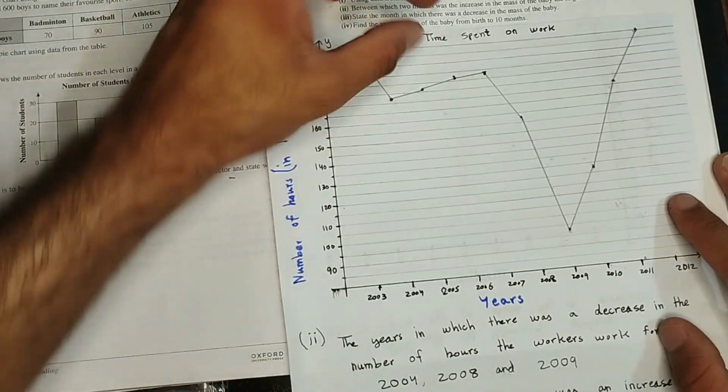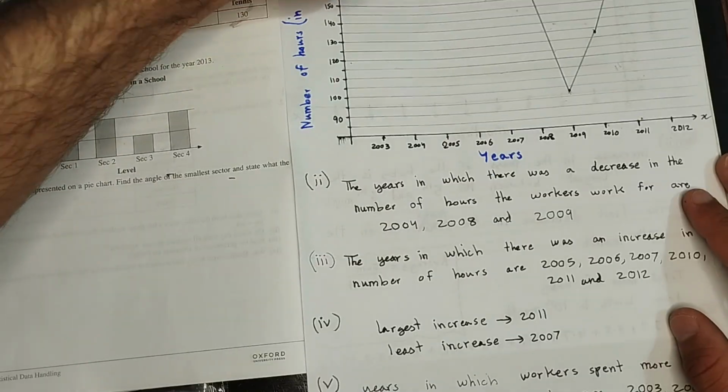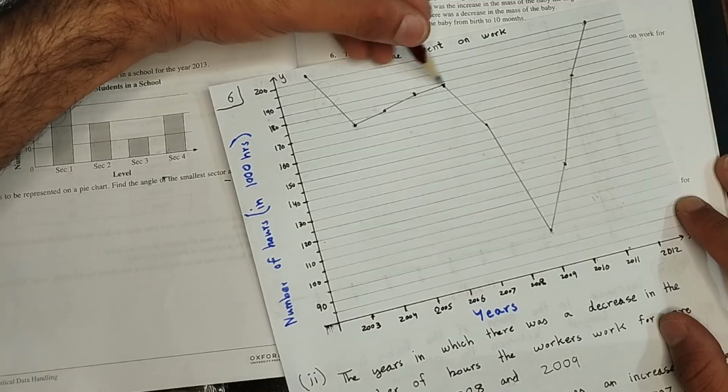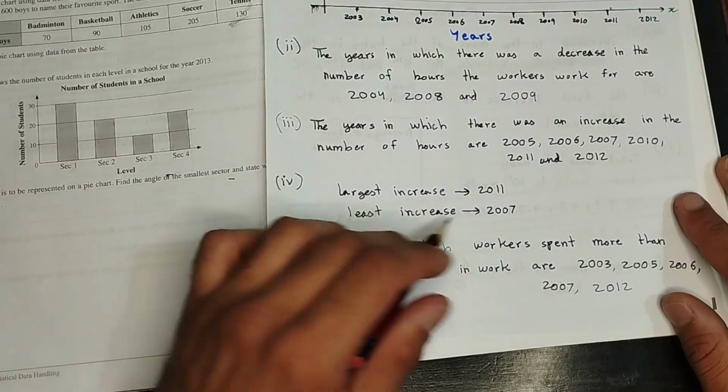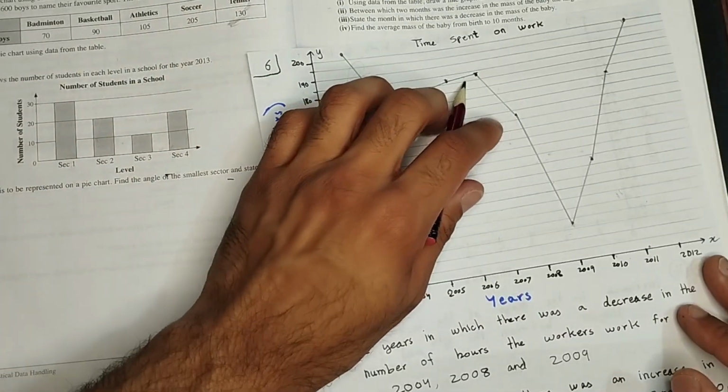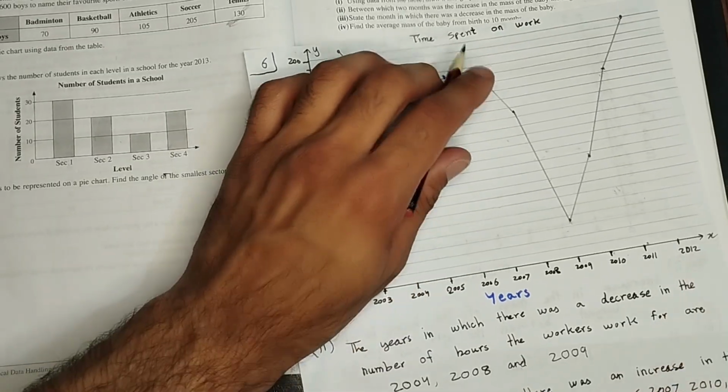And then the least increase you can see is probably here. Look, only 1 point increase here, 0.1 increase here. That's why the least increase is in 2007. Okay, but it was still an increase. It was not a decrease, it was an increase, right? So that's why it's the least increase.